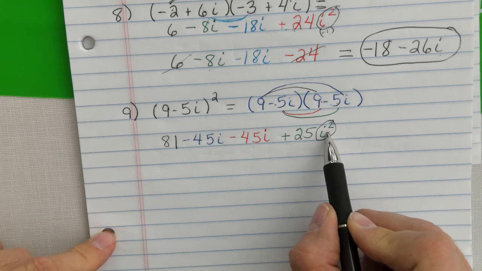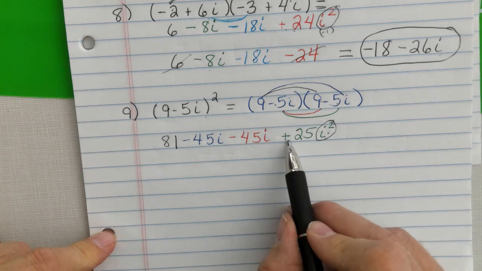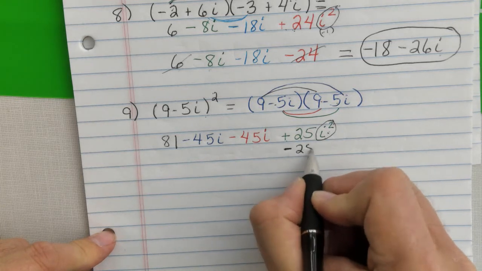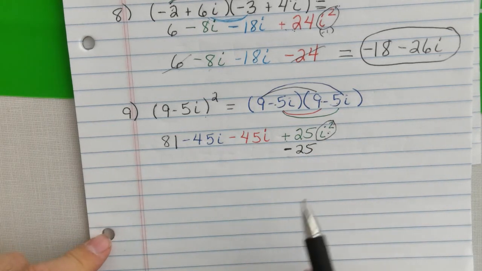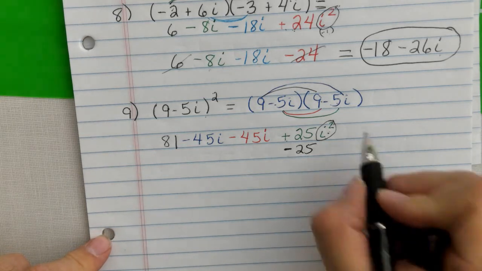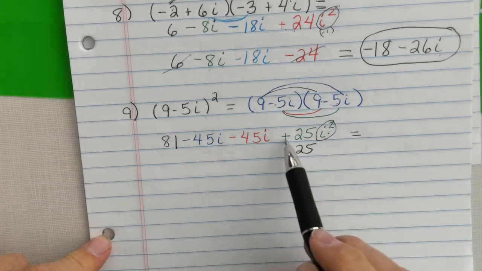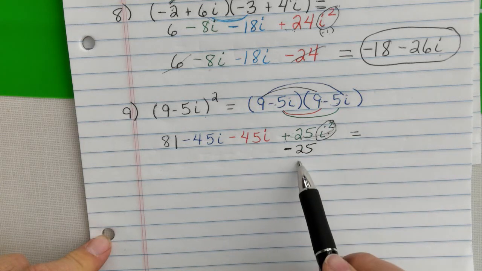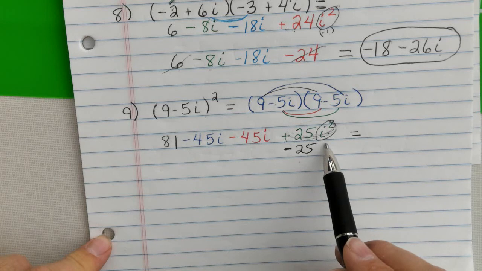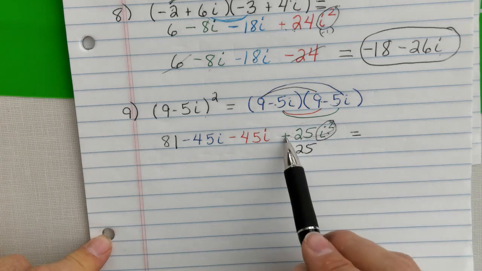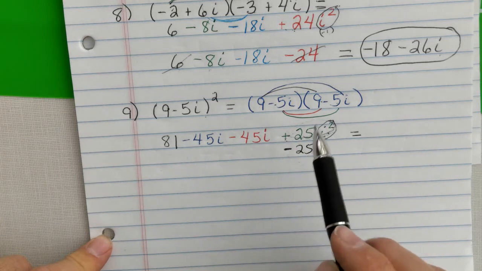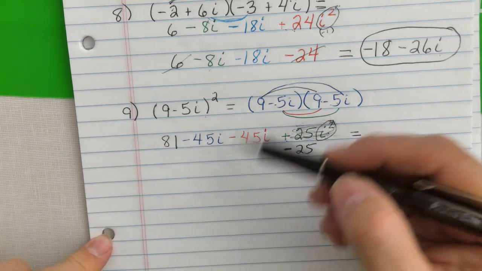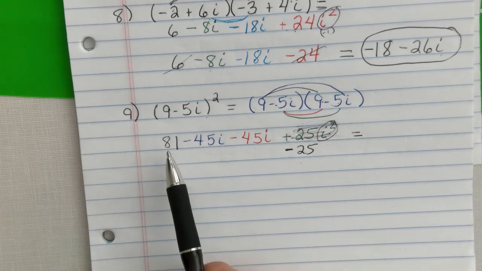The I squared is a negative 1. So this green plus 25 is really just a minus 25. So I'm replacing all of this plus 25I squared with the minus 25. All the I squared does is change the sign of the number in front there. So I'm going to pretend that's not there, and I'm not going to bother recopying that. I'm just going to combine the like terms.